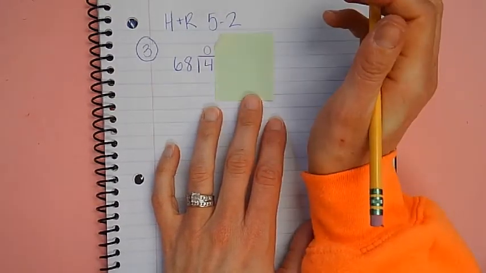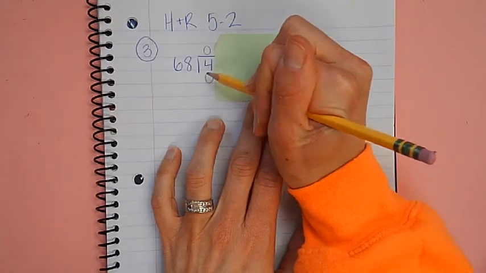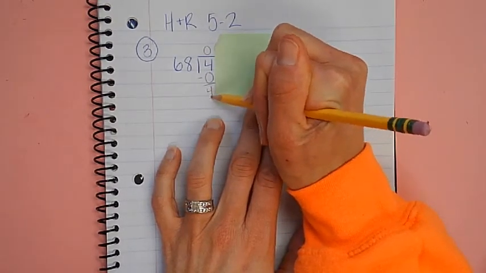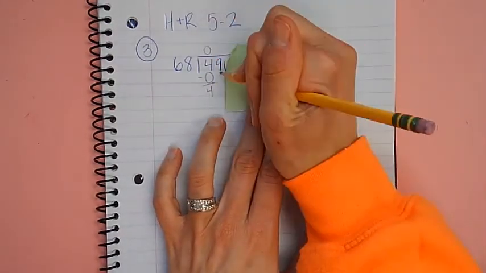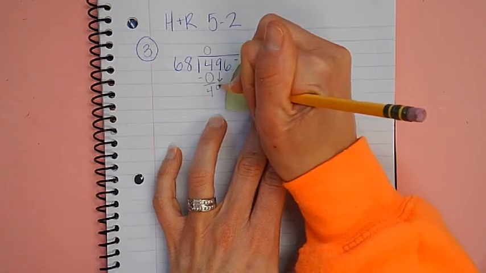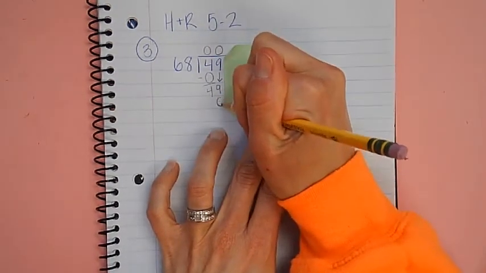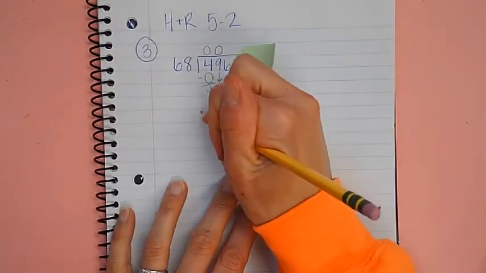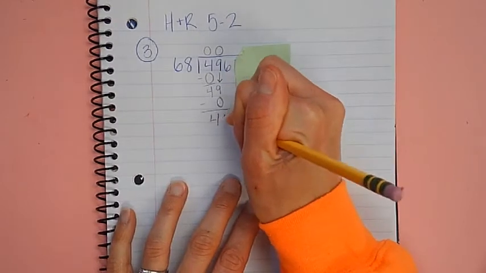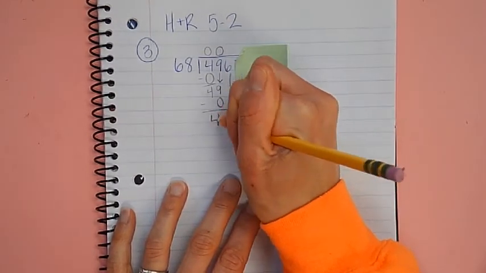So 0 here, and then the slides walk you through 0 times 68 is 0 with 4 left over, and then you bring down the 9. And it would have you do this until you end up with a number you can divide. So 0 here, 49 left over, bring down the 6, and now we would start dividing.